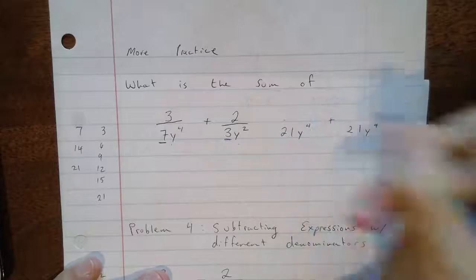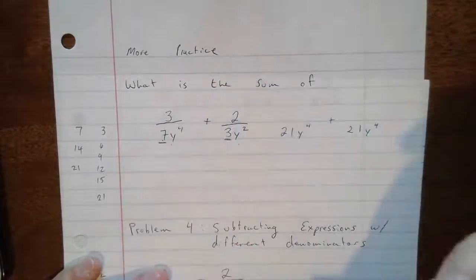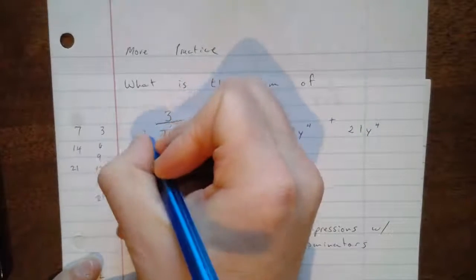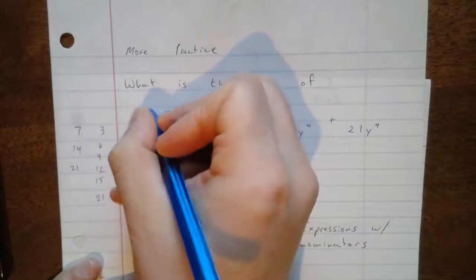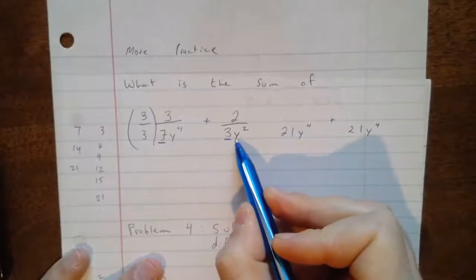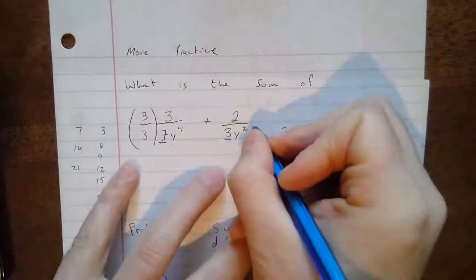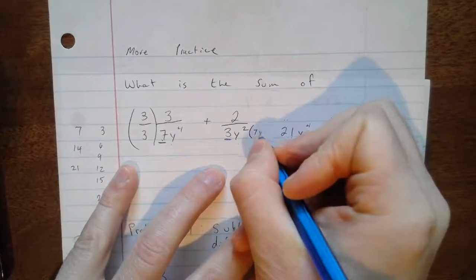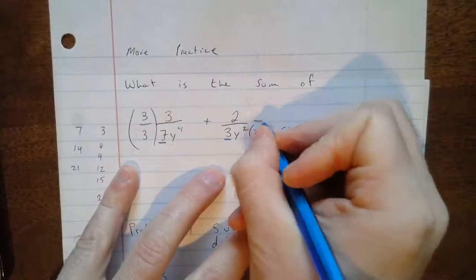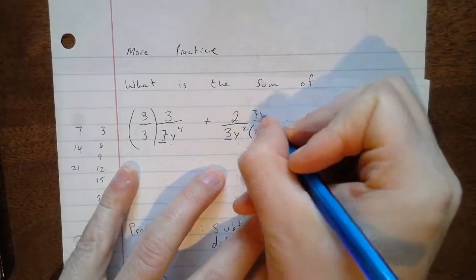Okay, and again, we're adding here. Well, what did we multiply the 7 by to make it a 21? We multiplied it by 3. So this needs to multiply by 3 over 3. What did we multiply the 3 and the y squared by to make it 21y to the fourth power? We multiplied it by 7, and we multiply it by y squared. And again, you're doing that on top and bottom, otherwise the fraction changes. 7y to the second power.